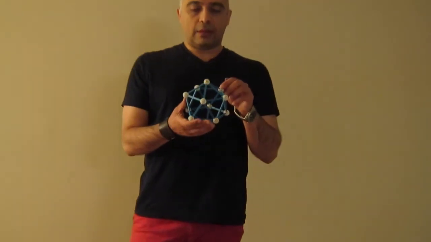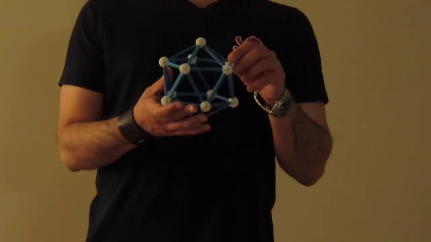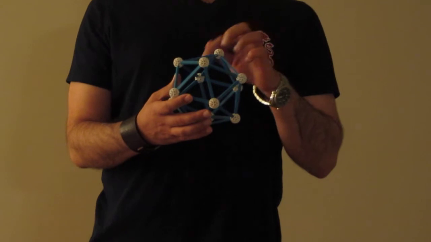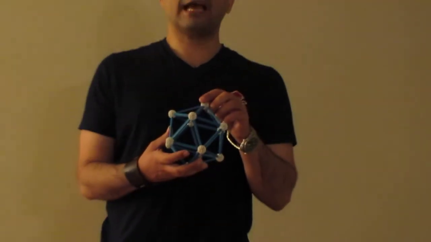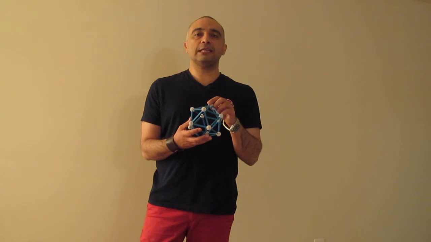For icosahedron, we have 1, 2, 3, 4, 5 equilateral triangles, which each angle is 60 degrees. It makes 300 degrees, which is less than 360 degrees at each vertex.